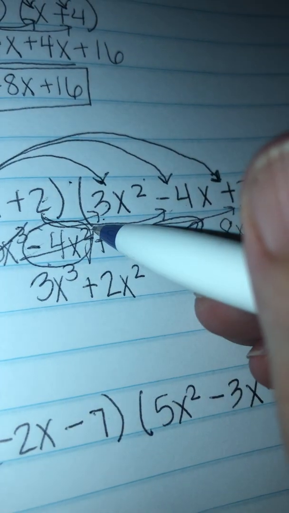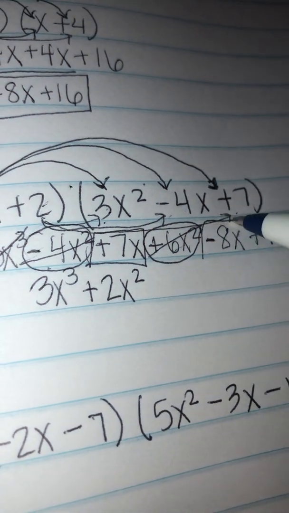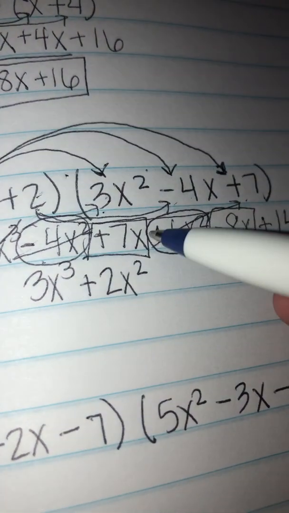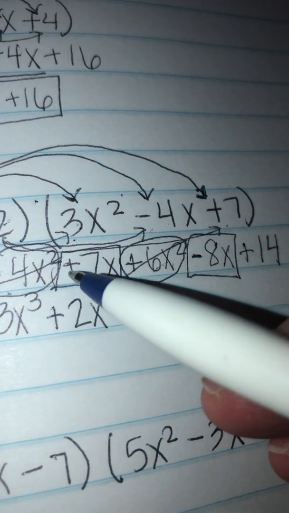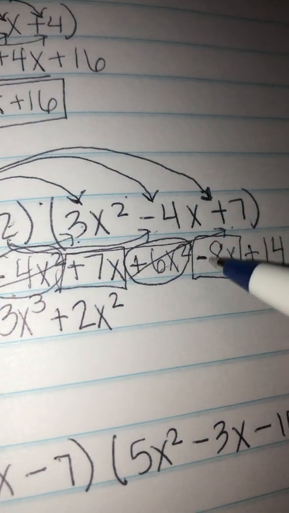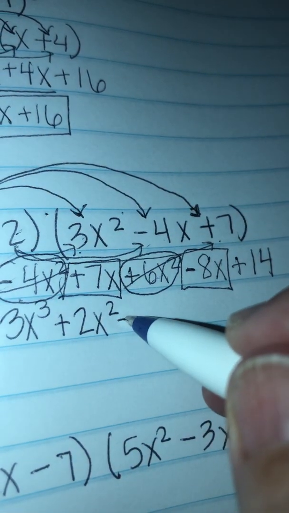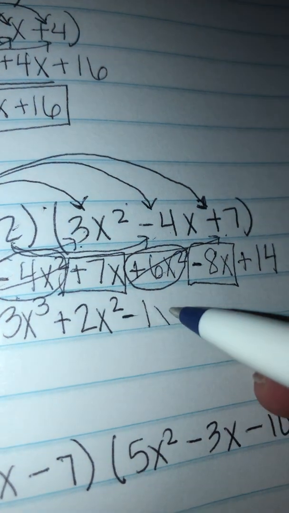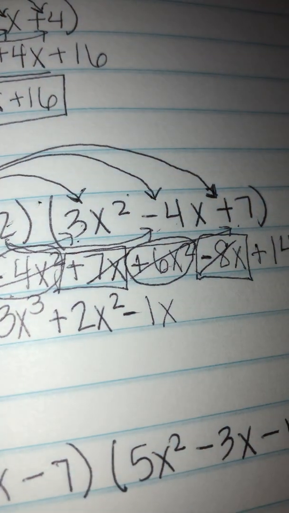Then I have a 7x. 7x is going to combine with the negative 8x because both of those have just the letter x next to it. So in my calculator, I'm typing in 7 minus 8. Not 7 negative 8, 7 minus 8. And it should give you negative 1. So now I have negative 1x when I combine those two.